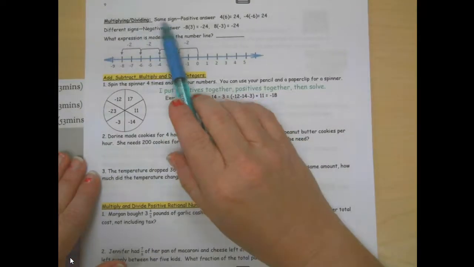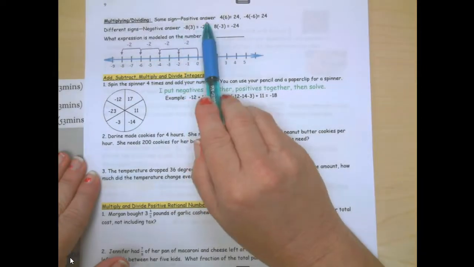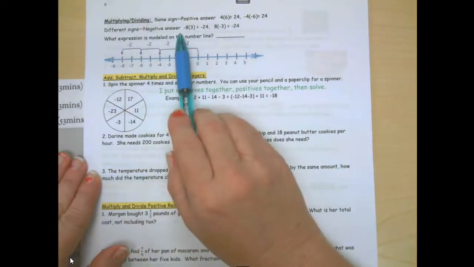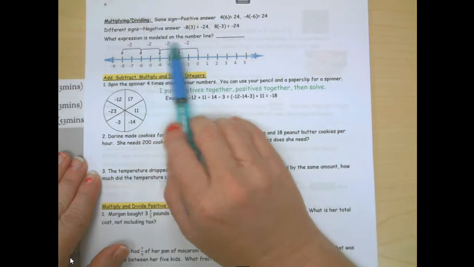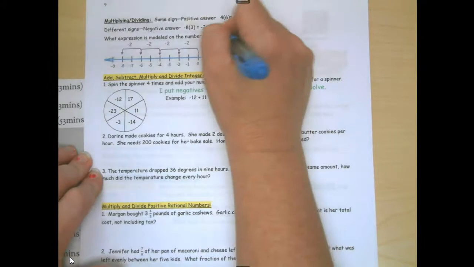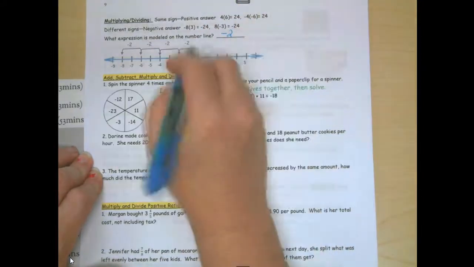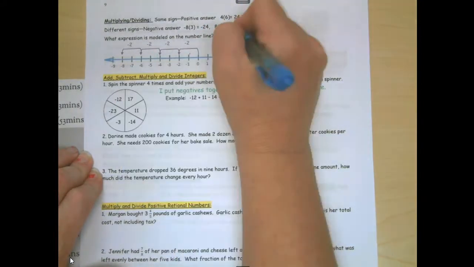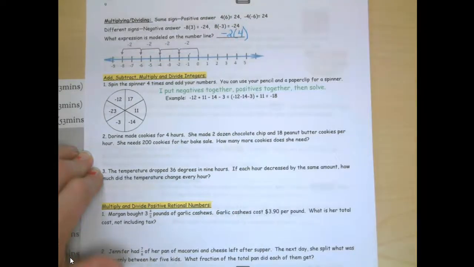Multiplying and dividing. Same signs, positive answer. Different signs, negative answer. What is the expression modeled in the number line? I have groups of 2, negative 2, and I have 1, 2, 3, 4. So it's 4 groups of negative 2.